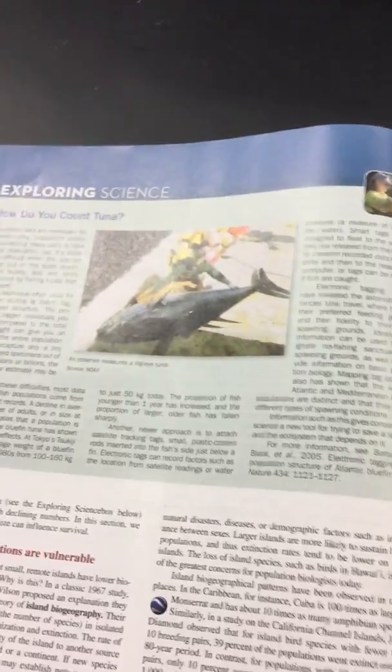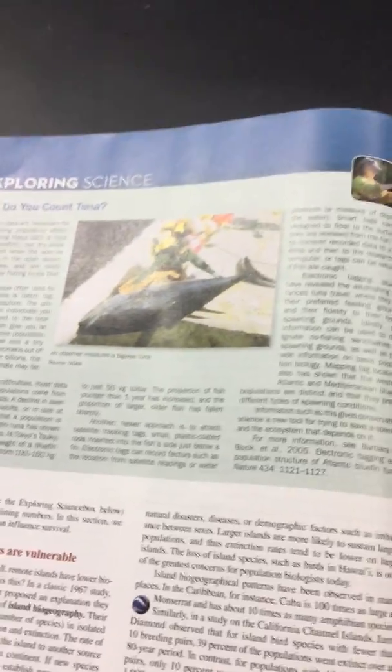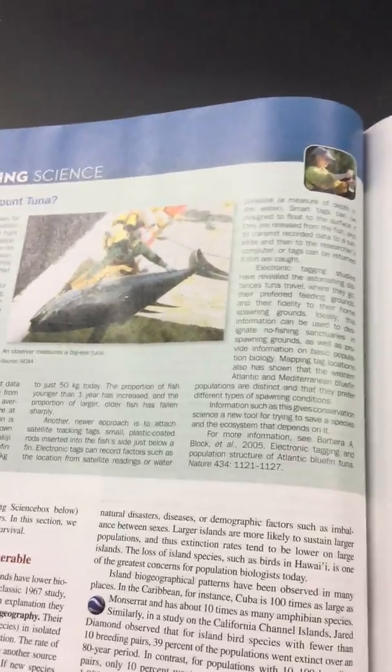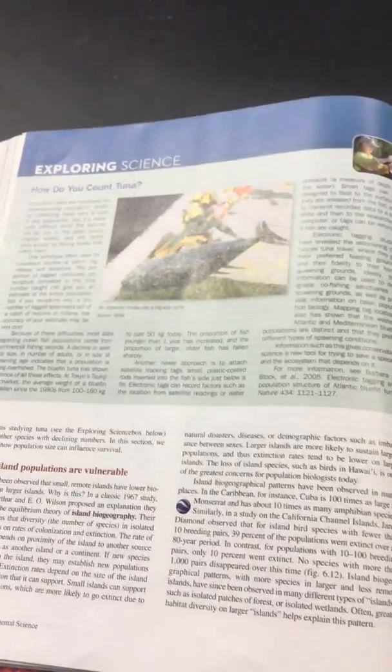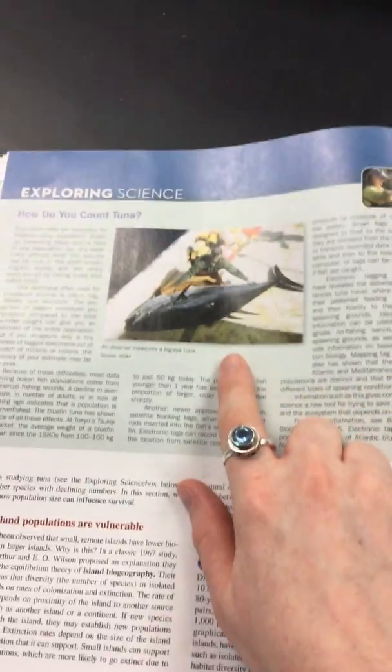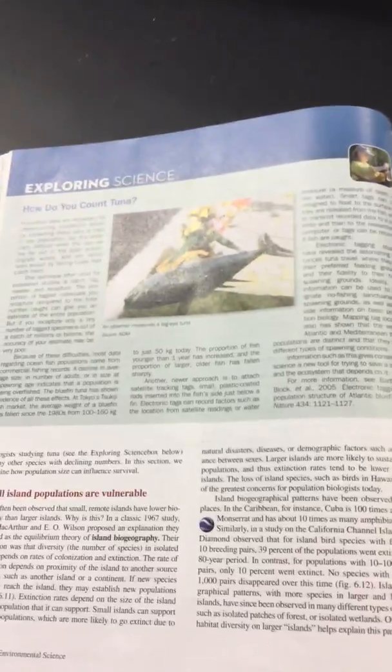Because they're being hunted more, they aren't able to live as long, so they don't grow as big. So what we catch is now smaller than what it used to be. Okay? That's one thing that we can look at if we look at historical data too. So pictures like this are important and helpful for us figuring out how things used to be and how things have changed.